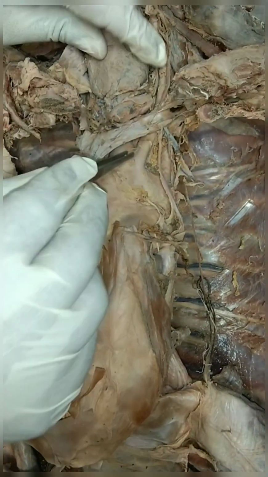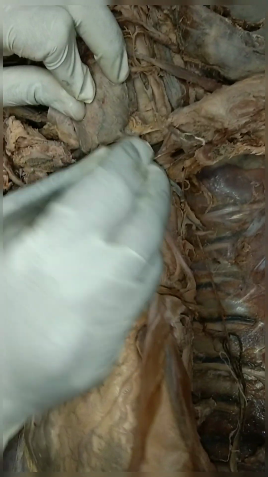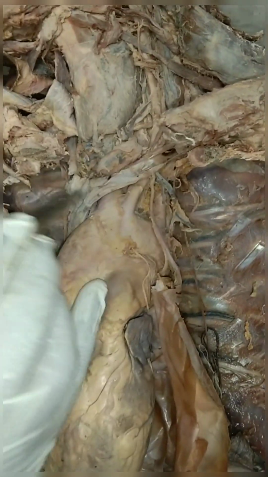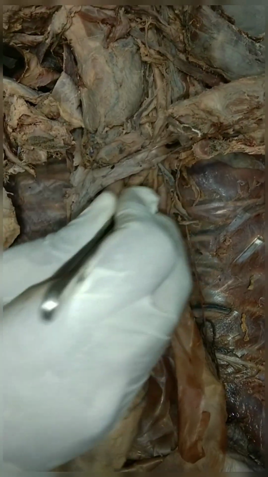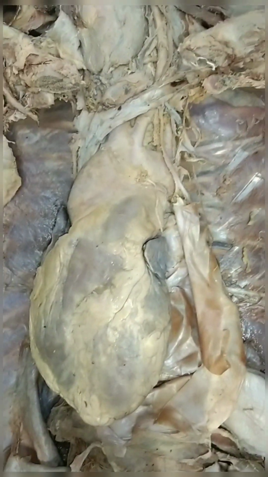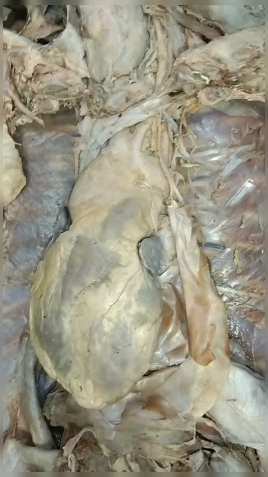Behind these branches of the arch of aorta, we have the trachea and esophagus, two tubes. I cannot show them, you just have to imagine. On the left side of the esophagus, you will have the thoracic duct.